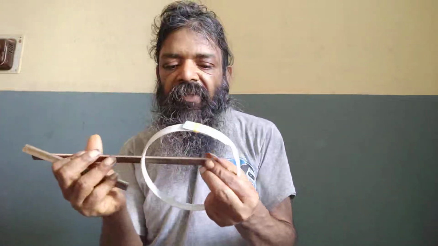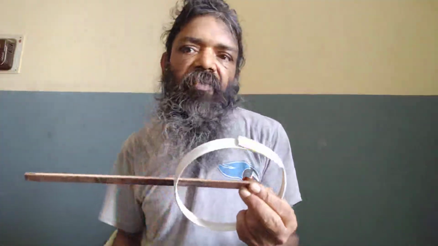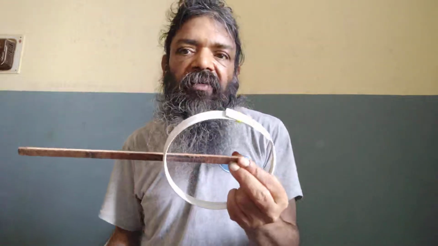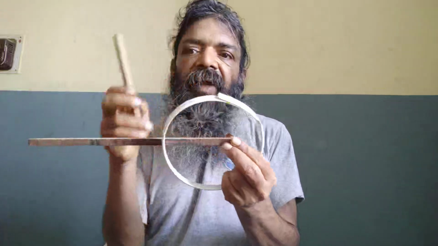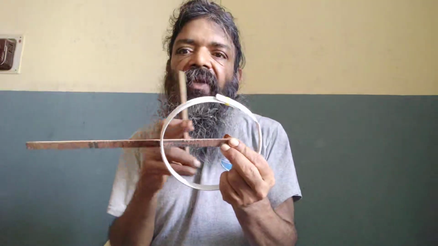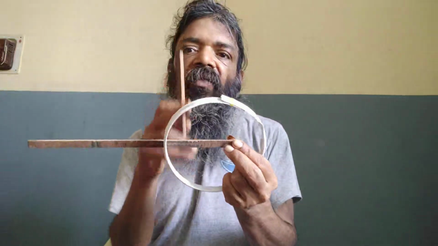Actually, the equation is y equal to, or f of x equal to, the square root of a square minus x square. If this is the x-axis, we will prove it in polar also. So this is Cartesian. If this is the x-axis, then this is the y-axis. For any point, if we have x, then what is the y?